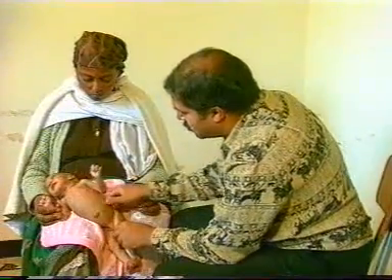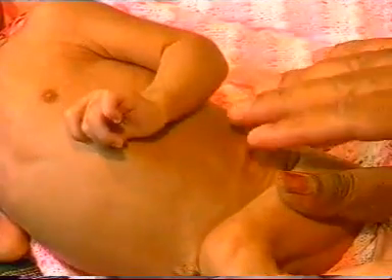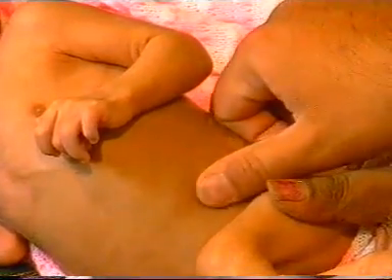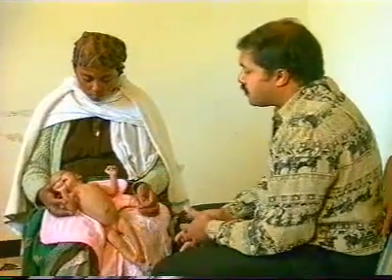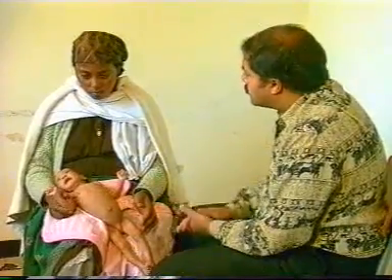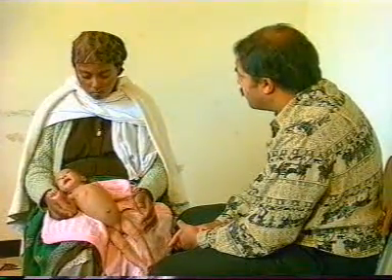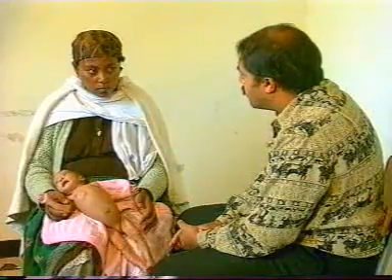Pinch the skin of the abdomen. Does it go back very slowly, taking longer than 2 seconds? Does it go back slowly? That completes the assessment for diarrhea. Now classify Gemma for diarrhea. We will then tell you how we classified Gemma for bacterial infection and diarrhea.